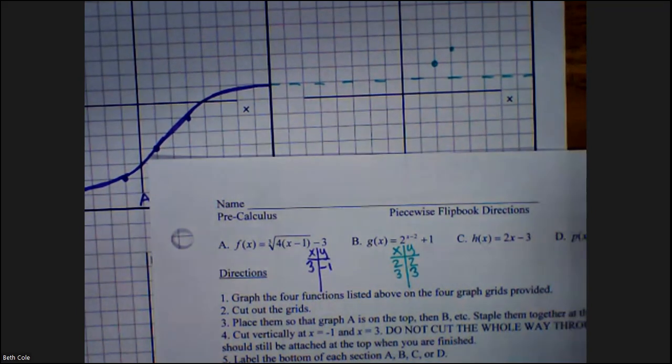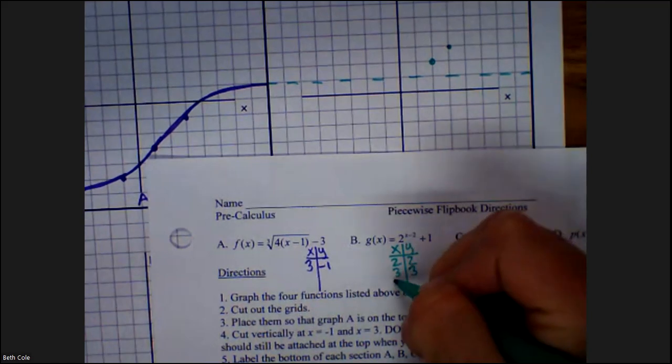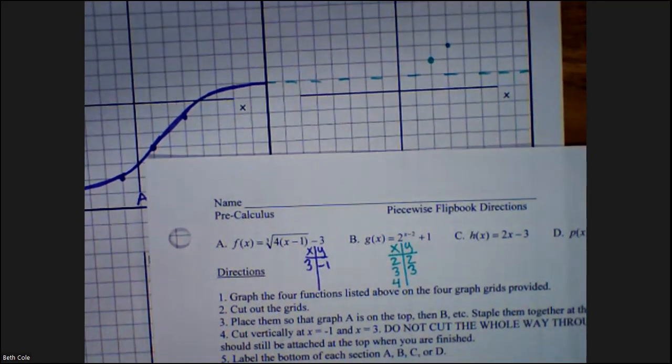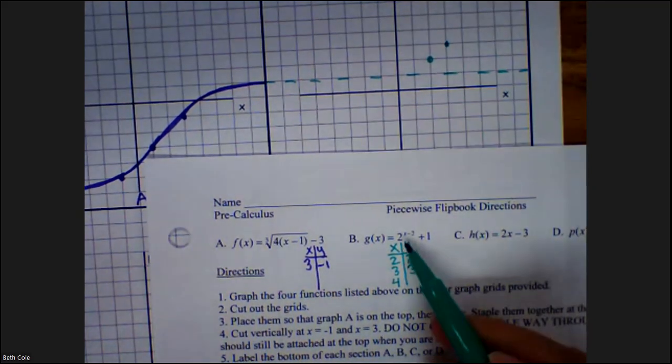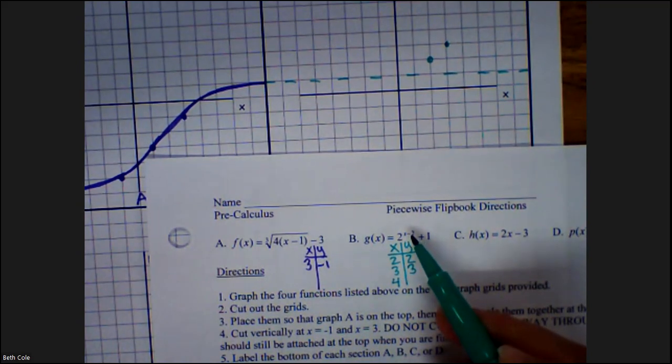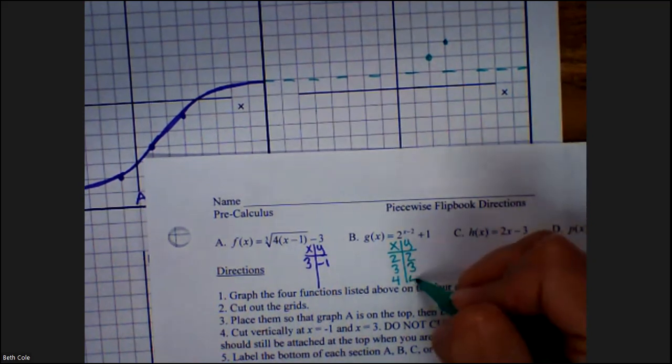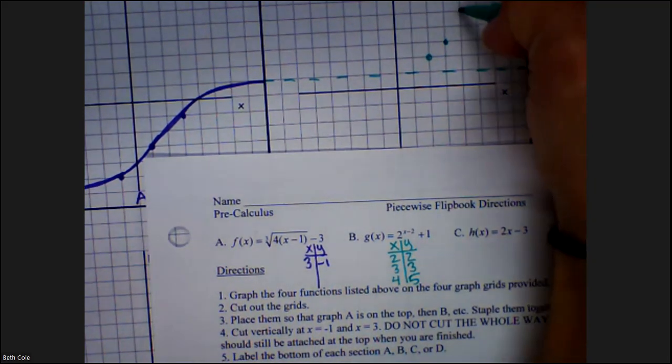All right, and then what else do you want to try? 4. Let's do 4. 4 minus 2 is 2. 2 squared, 4, plus 1, 5. So 4, 5.